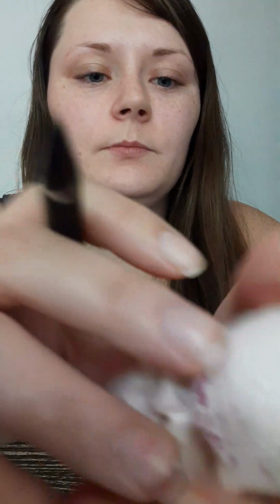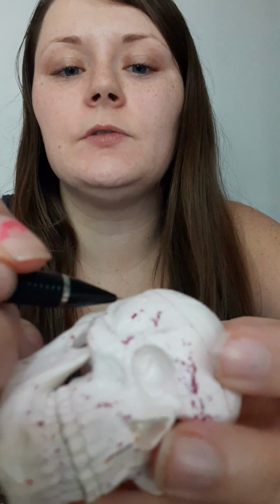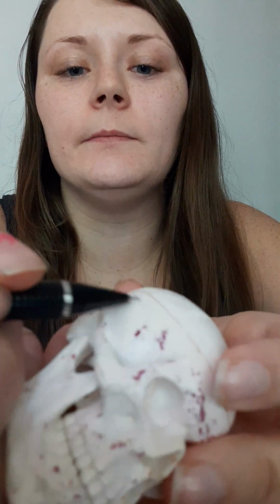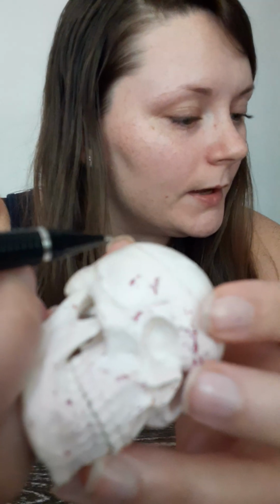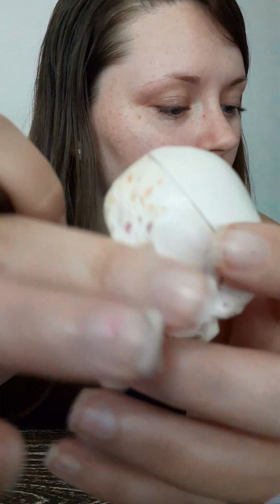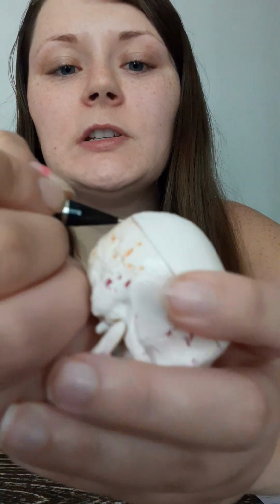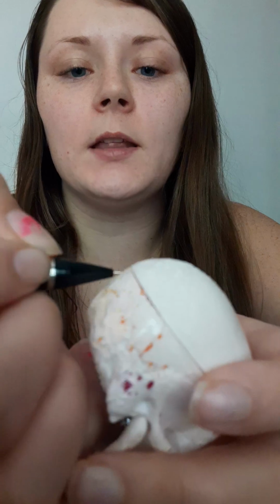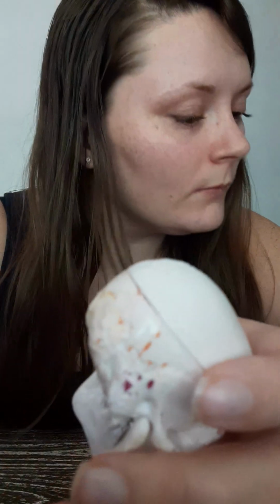And then we got the squamous suture, which is this line right here. And then we got the lambdoid suture, which is this back line in the back of the head. And then we have the nasal bone, which is this bone right here.